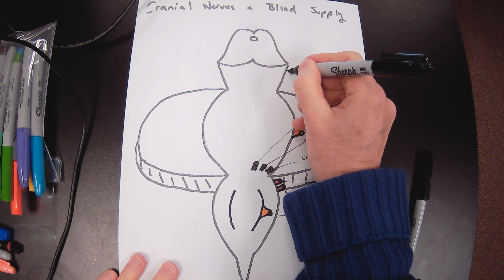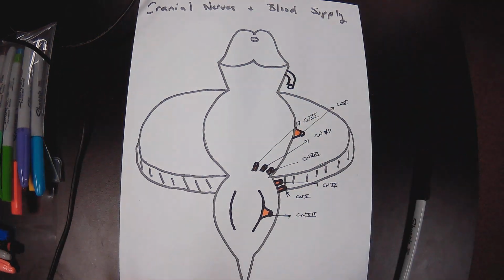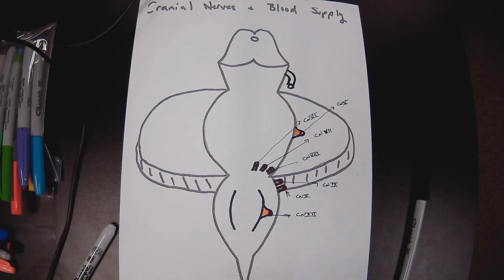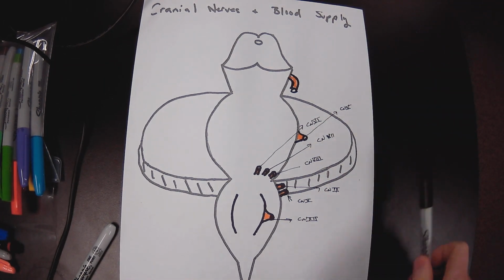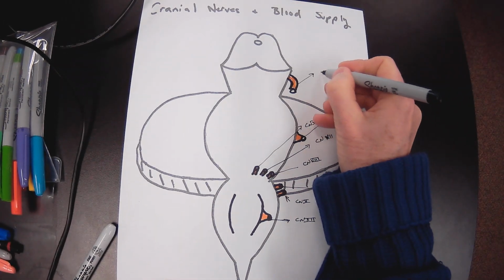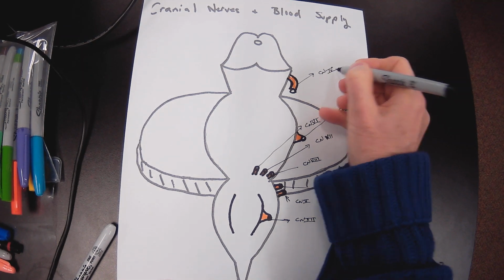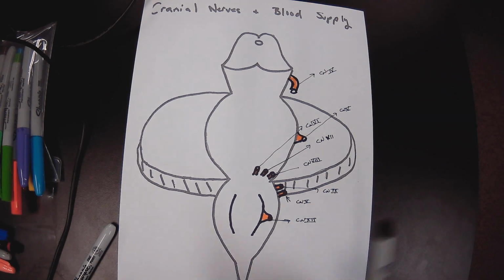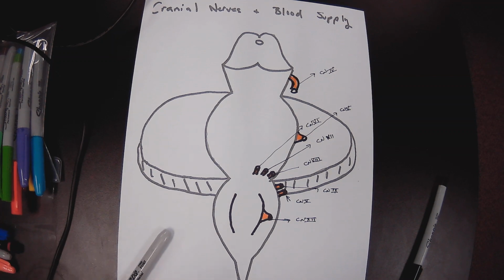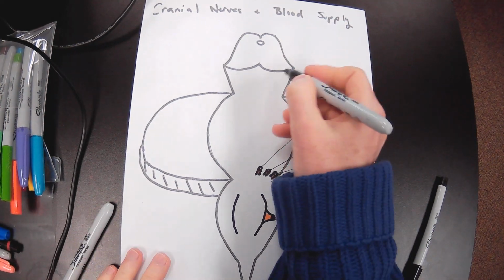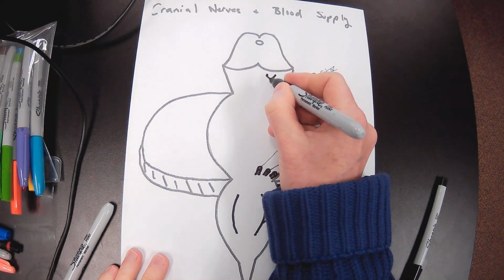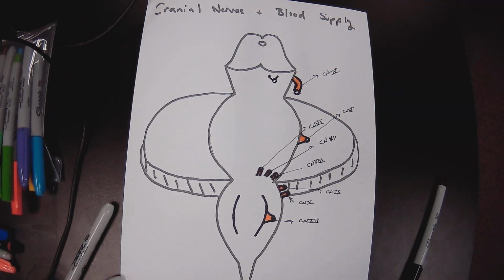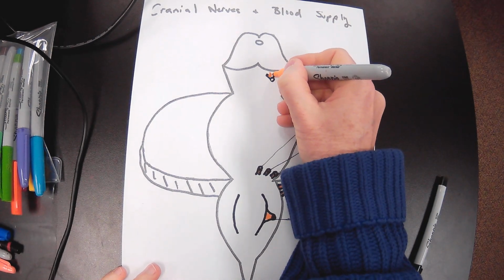It's the only one that comes out, so it comes out the back and arrives in the front. Okay, that's your trochlear. And then the last one that we've talked about a bunch is going to be up here at the level of the superior colliculus. That's going to be cranial nerve 3, oculomotor.